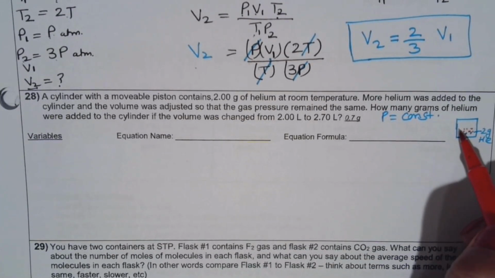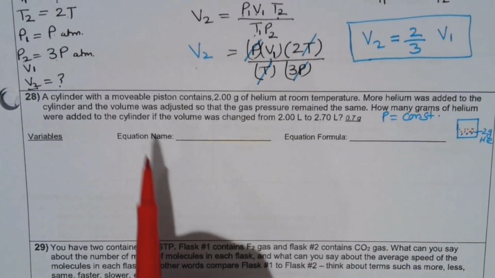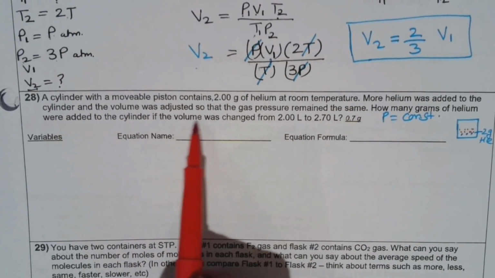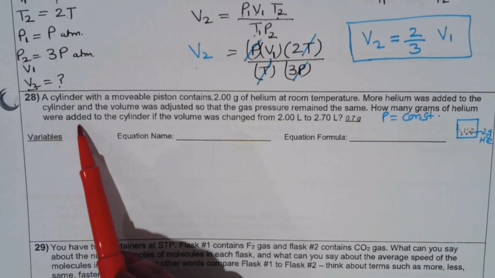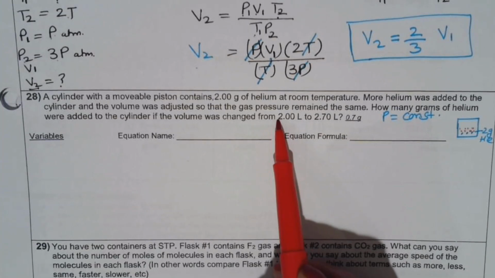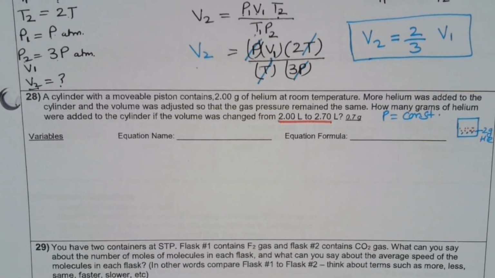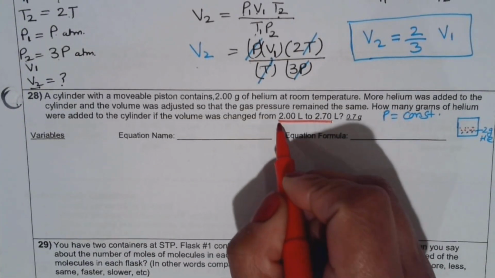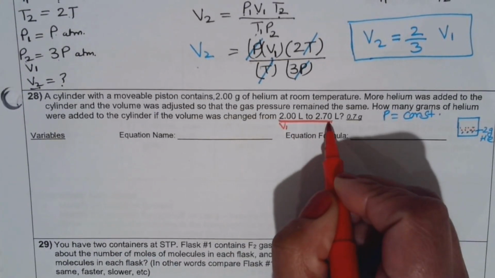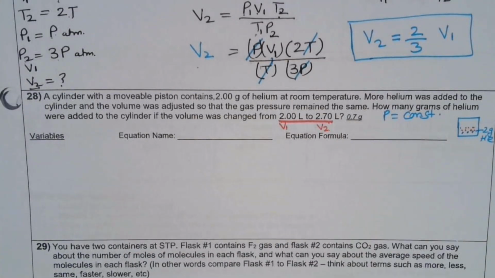So we can find out how much more helium was added if we know the initial amount, because the volume changed. Okay. How many grams of helium were added to the cylinder if the volume was changed from 2 liters to 2.7 liters? So we have V1 which was 2 liters and V2 which is 2.7 liters.